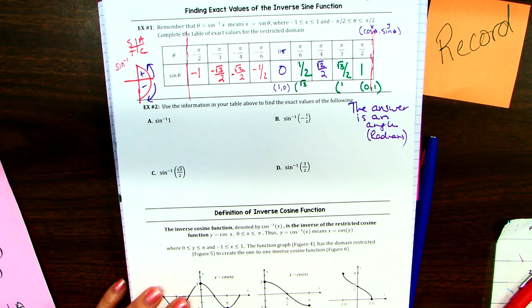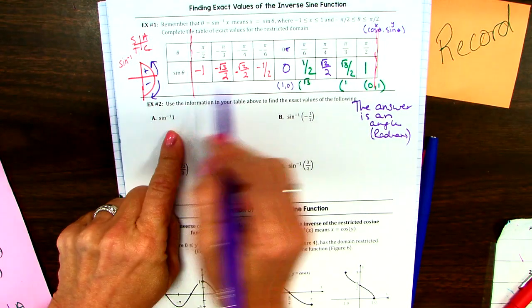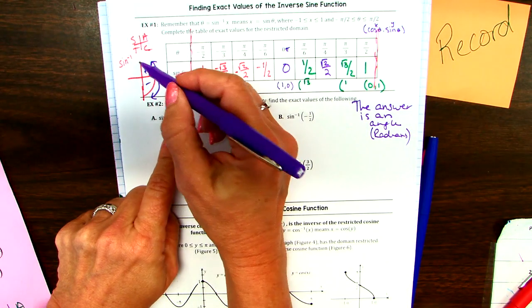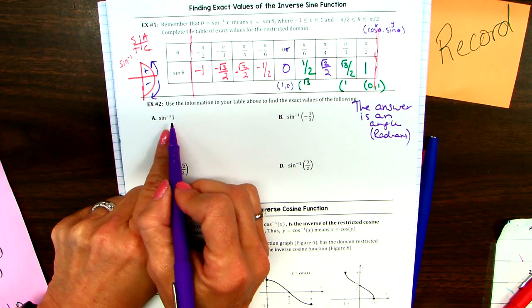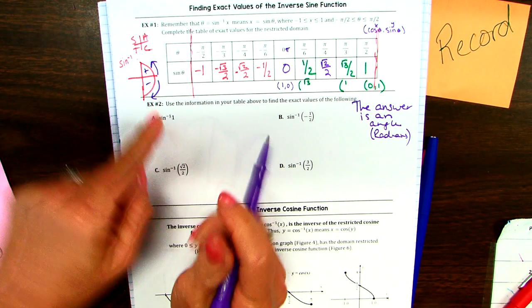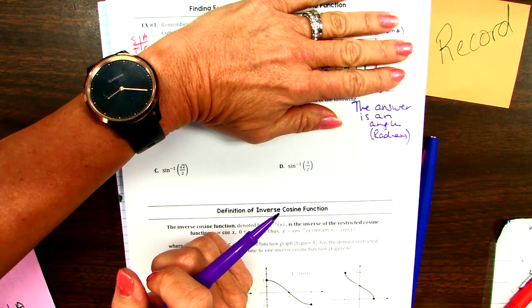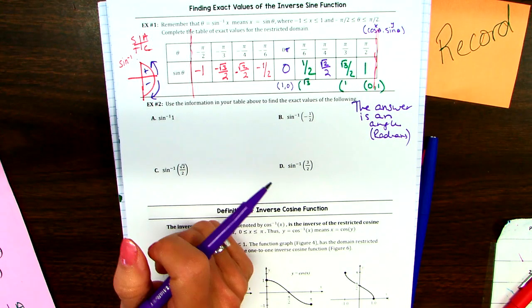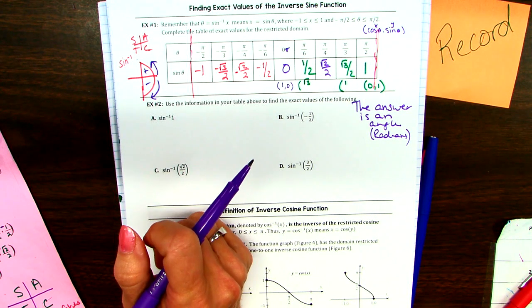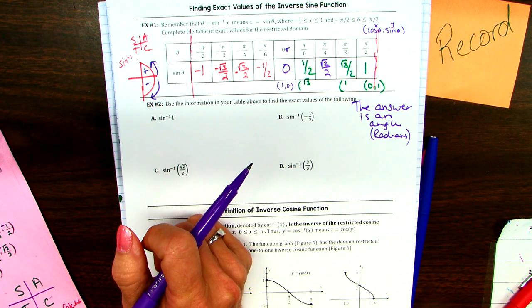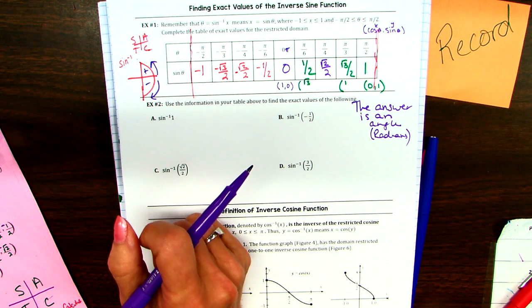So what they're saying is, where on this part of the unit circle is sine 1? Now, I don't want you using this chart. I don't want you using your unit circle. It's going to be tempting, but remember, you need to know these on a test without having that in front of you. You need to know it in math life, okay?